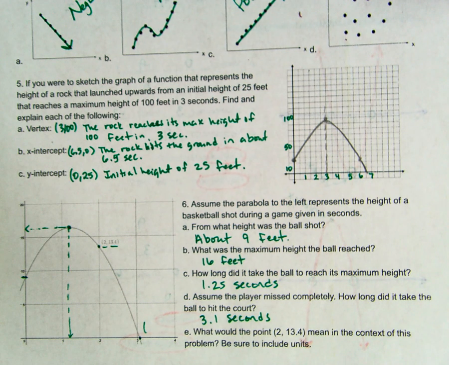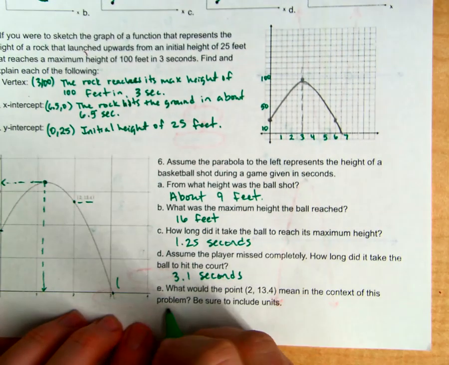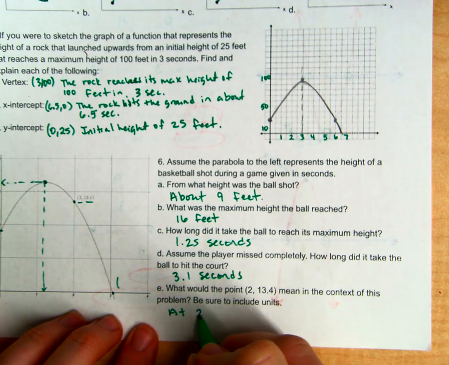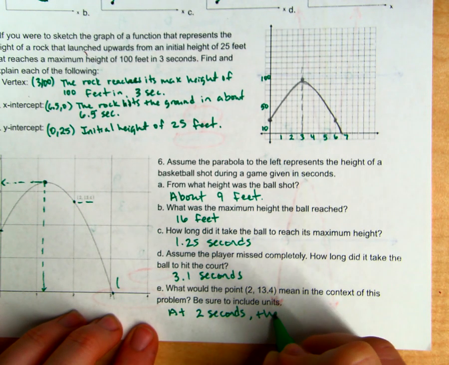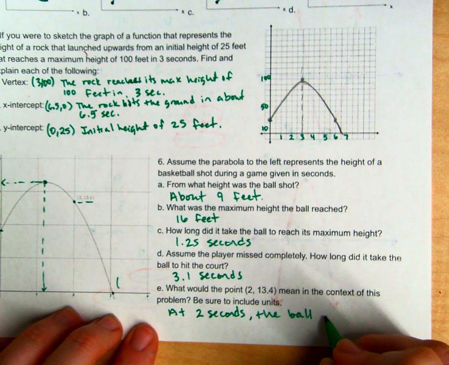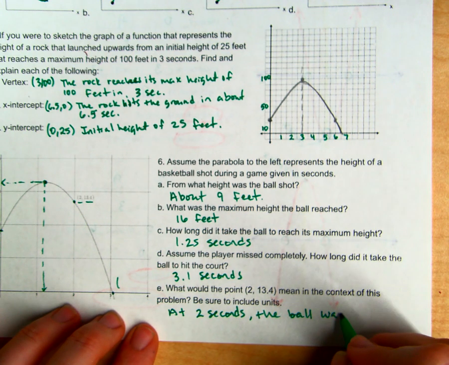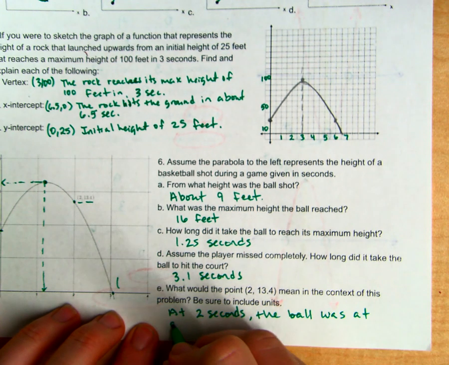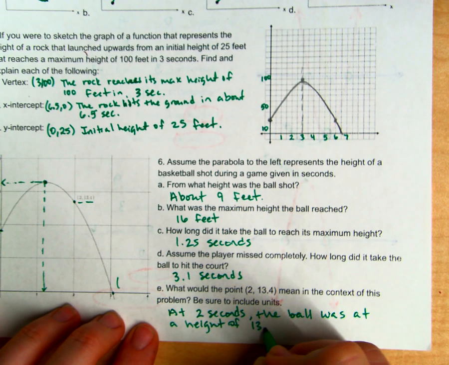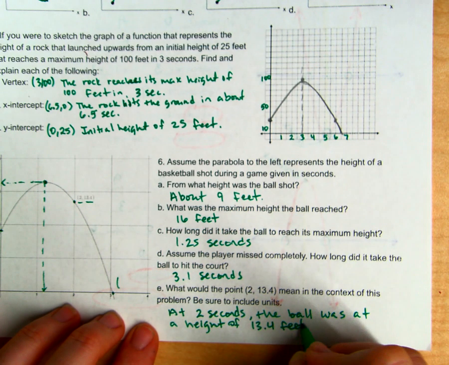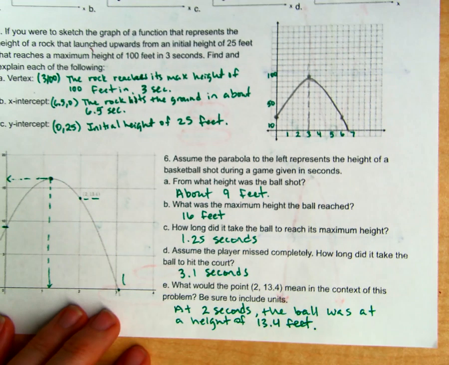And so all we really know about the point (2, 13.4), because we don't know if it's a special point or not, is that at 2 seconds, the ball was at a height of 13.4 feet. That's all we really know. Okay?